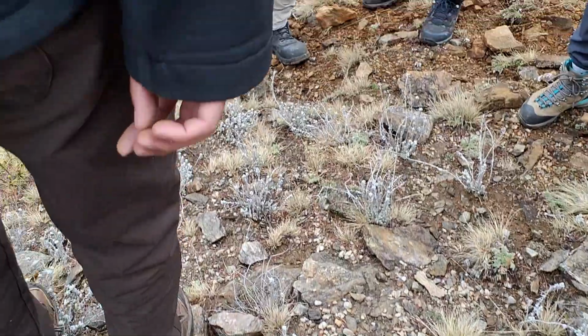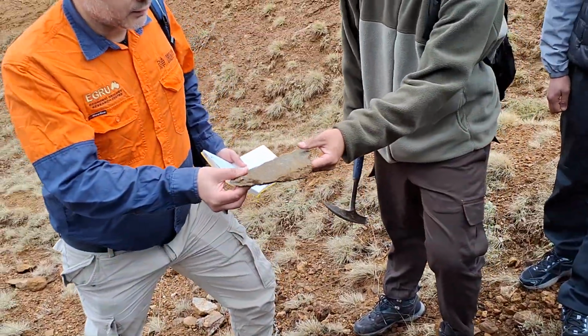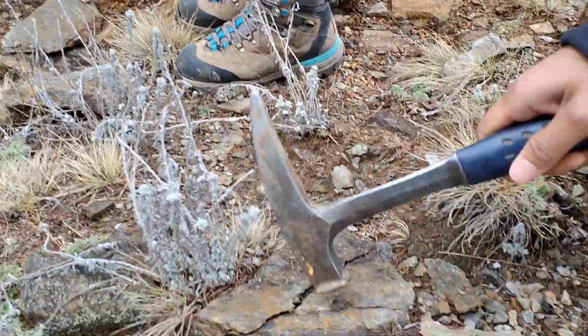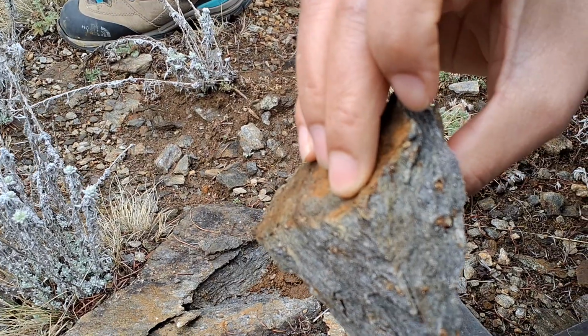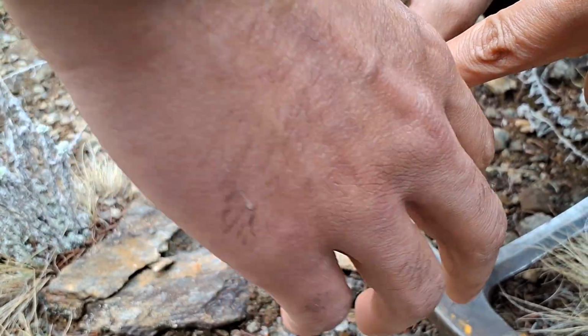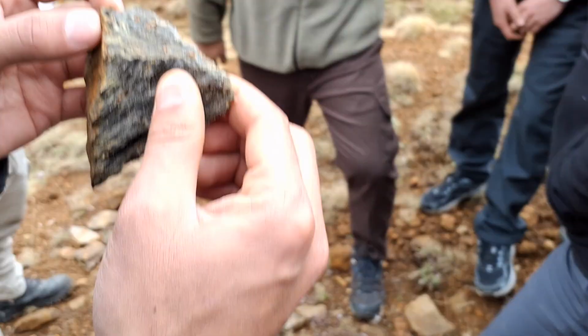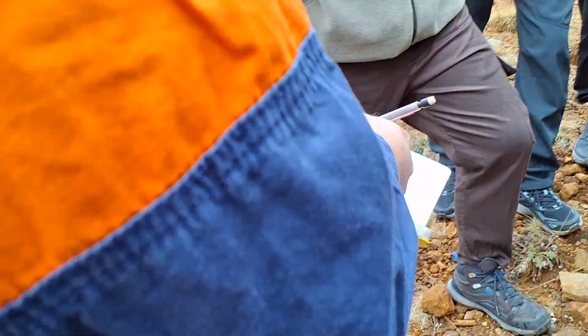So here again, we are very clearly in schist. But this schist is not altered anymore, and you can see it's garnet, it's porphyroblastic schist. Garnet. Okay? So if you measure the strike, we walk like this.